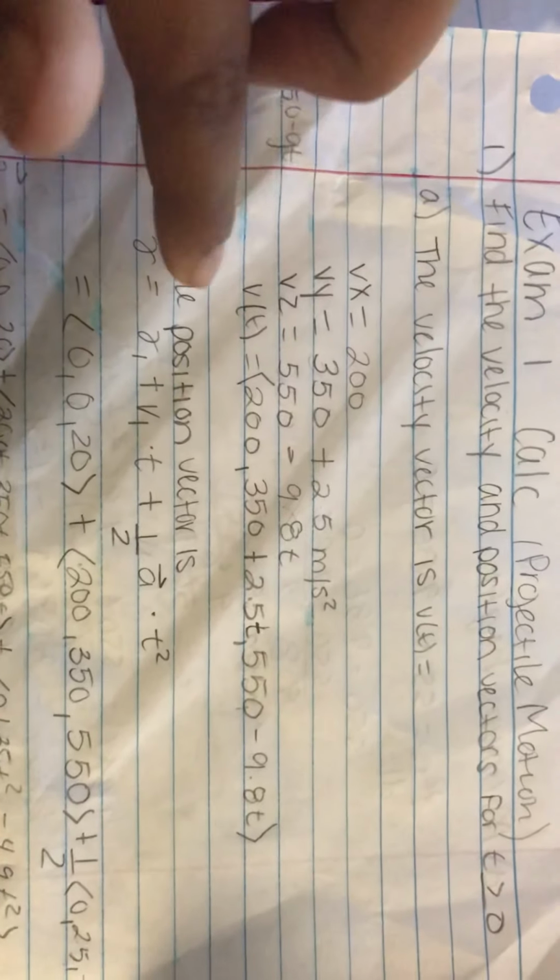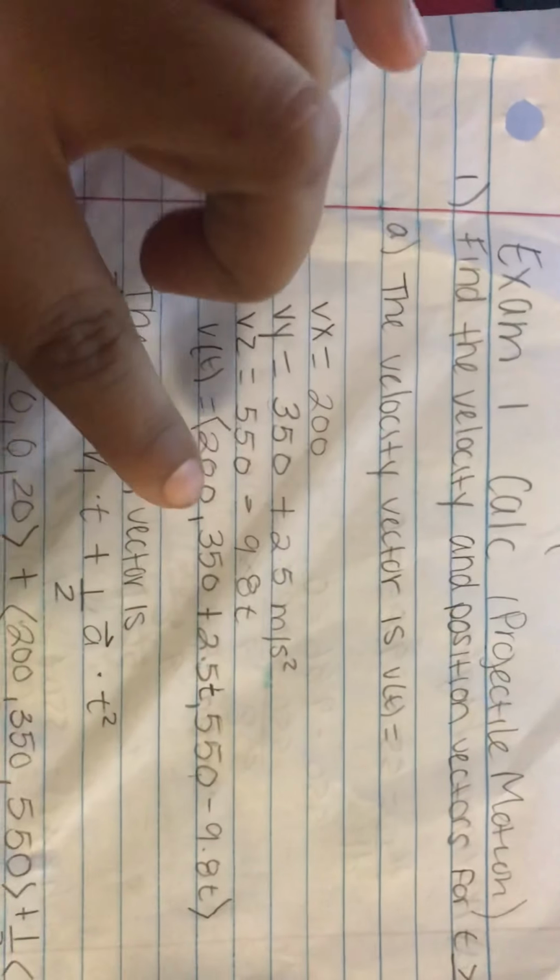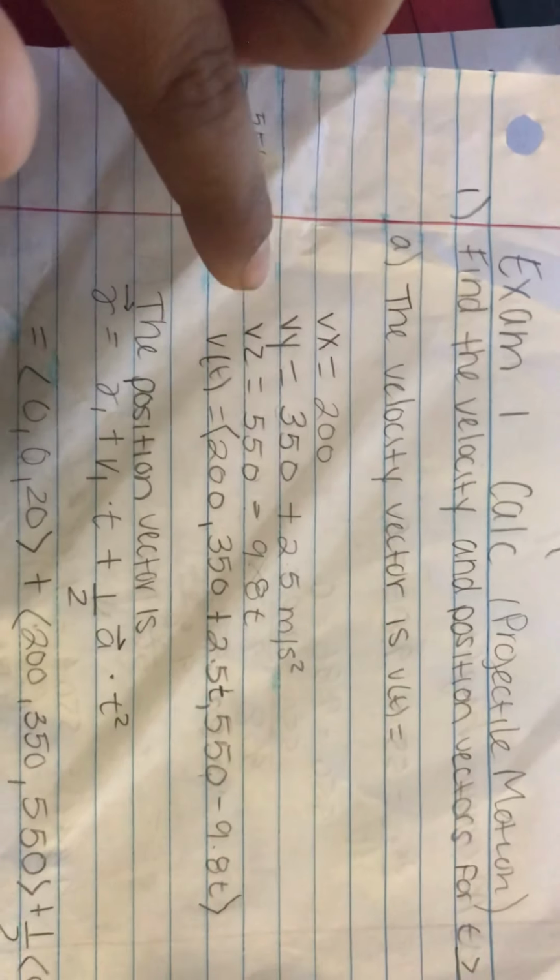Then I also subtracted gravity, which is 9.8, from z, because gravity is coming vertically and it's pushing down. So that means that I have to subtract it.